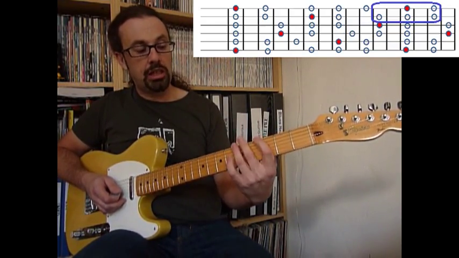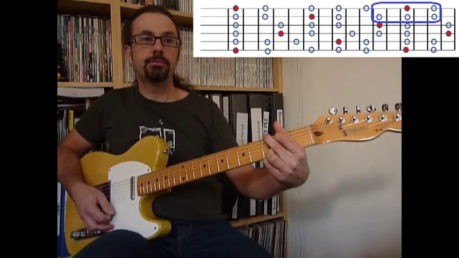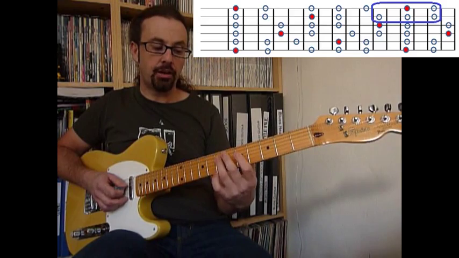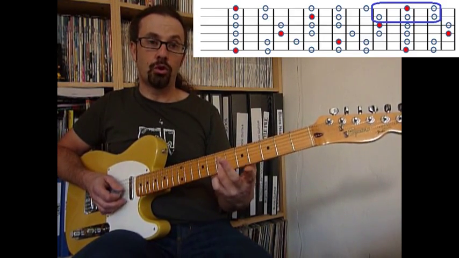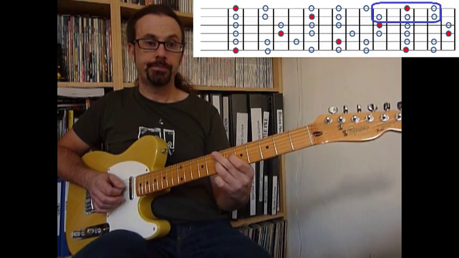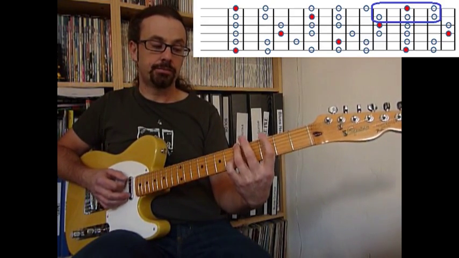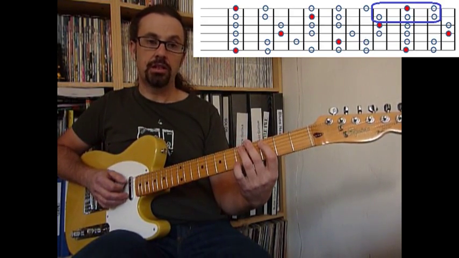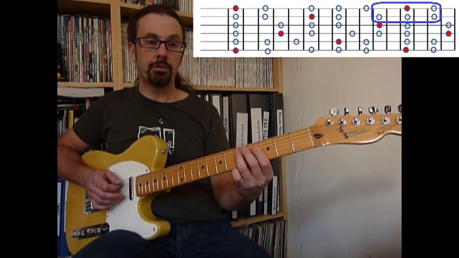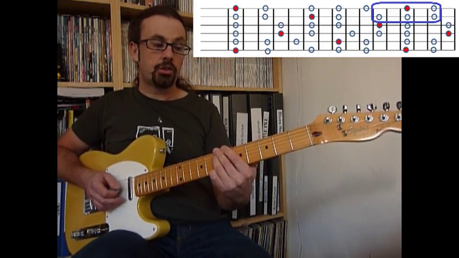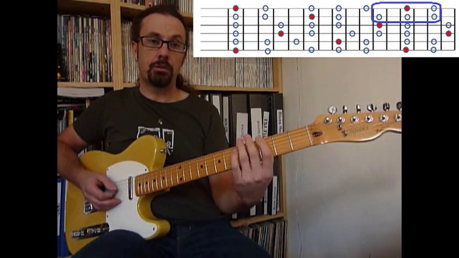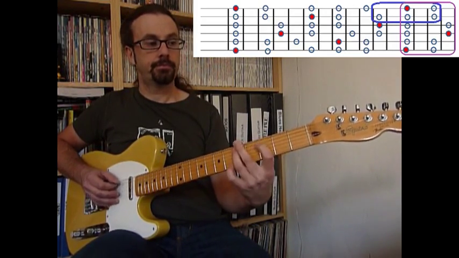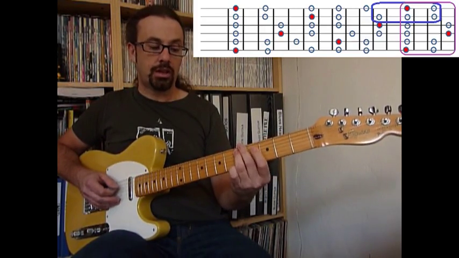Okay, let's find a G, the lowest G we can play down here. Right, in this pattern here, we had the 3rd finger on our key note A. So we're going to do exactly the same thing here. There's our A there. We've got G. We've got C and D in the next string. And then we're going to slide up to E. So we can use that shape to join up patterns number 5, that's the symmetrical one, and pattern number 1.